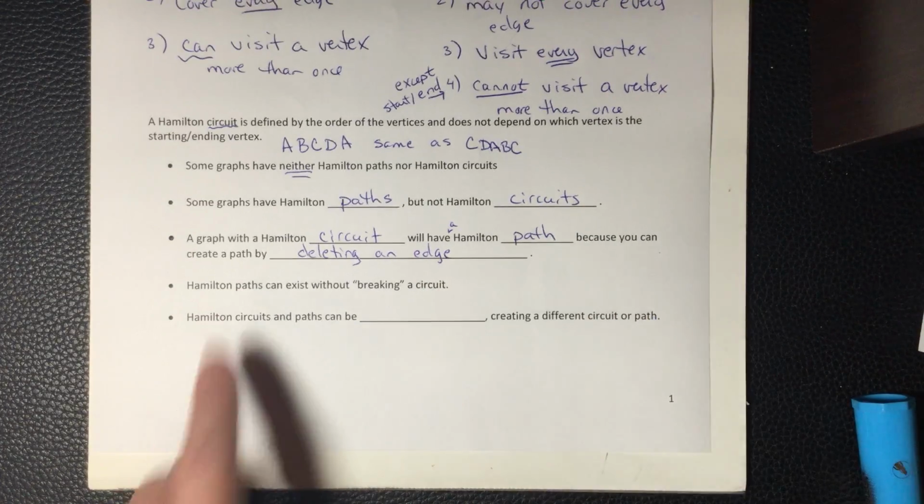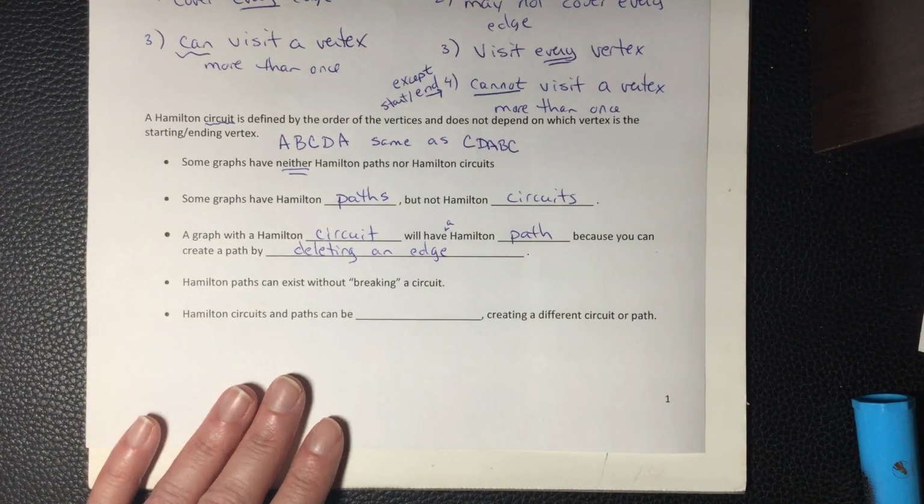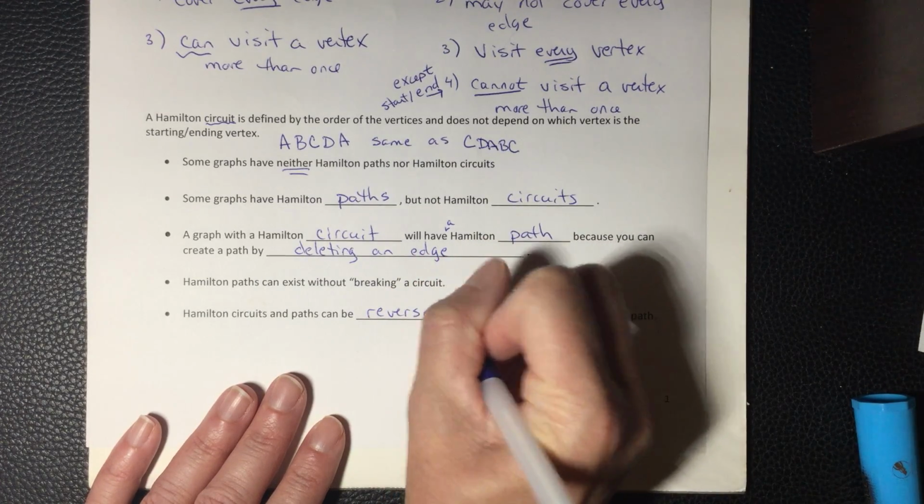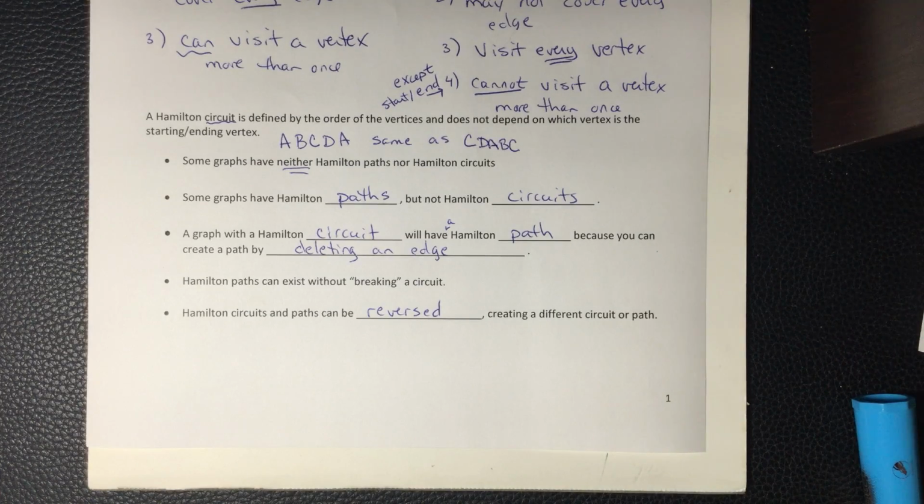That's what this bullet point is saying. And then Hamilton circuits and paths can be reversed, which gives you a different circuit or path. So that's a handy trick to have if you're asked to find two on your homework. You can find one and then reverse it to get a second one. All right, so let's look at the second page where we have some examples.